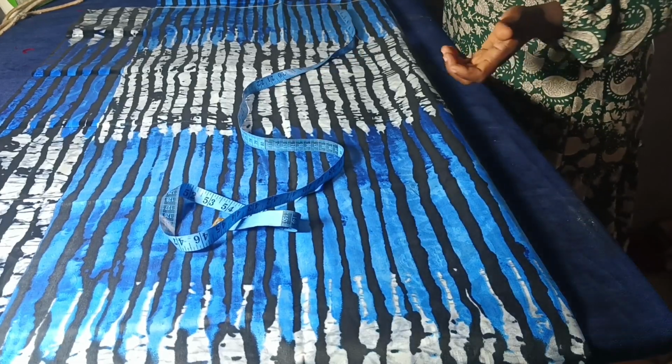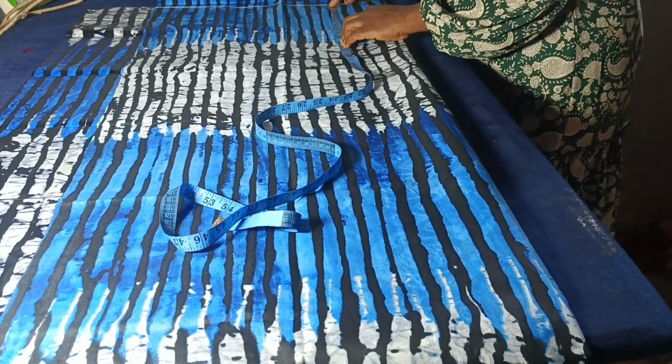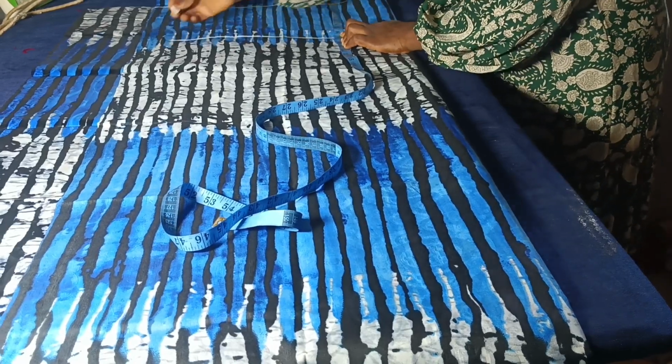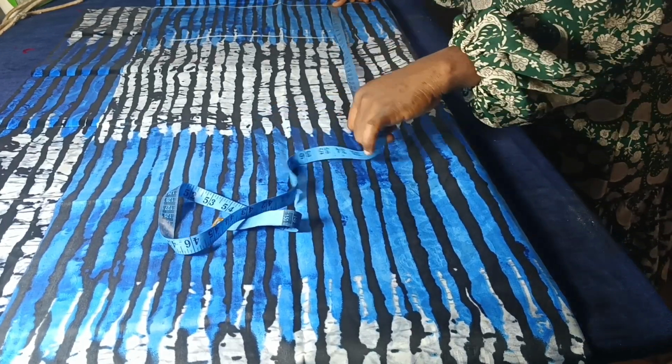I have gone ahead to fold my fabric. It's going to have a zipper at the back.